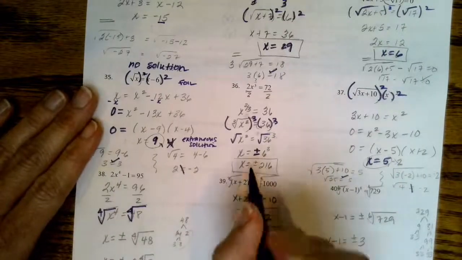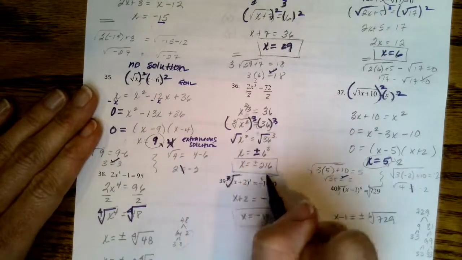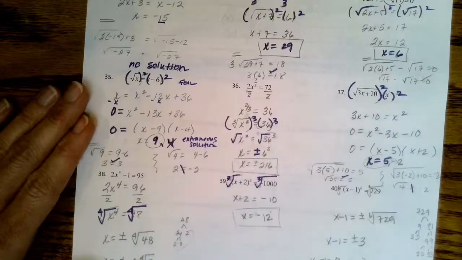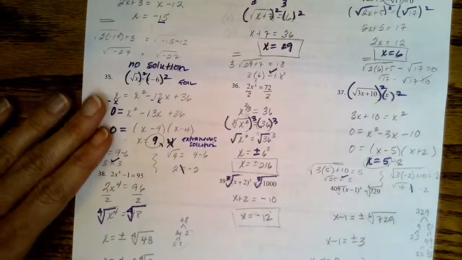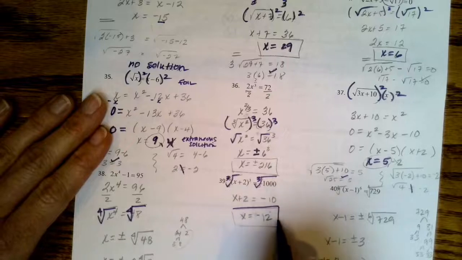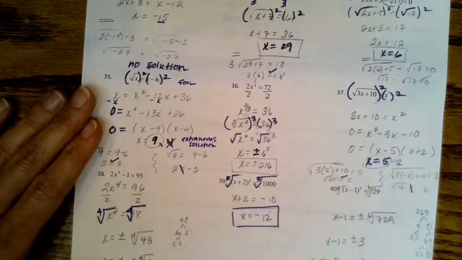So here I have a cube, so I'm going to go ahead and take the cube root of each side. X plus 2 is equal to negative 10. When I solve for x, I get an easy negative 12.